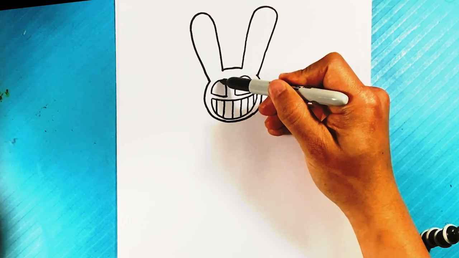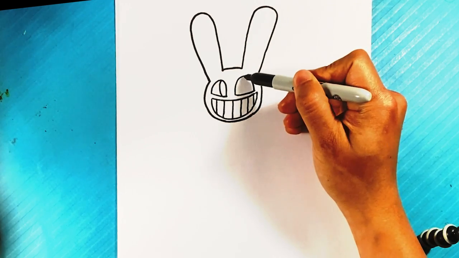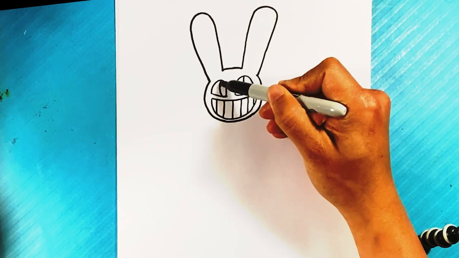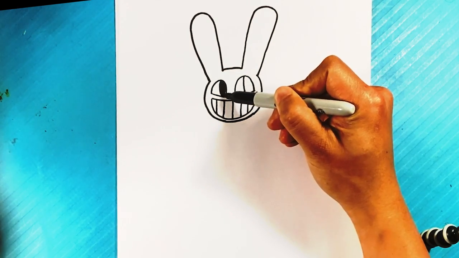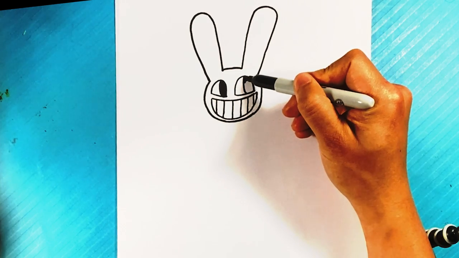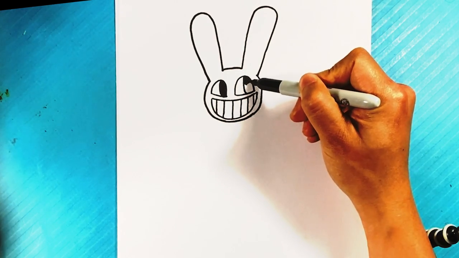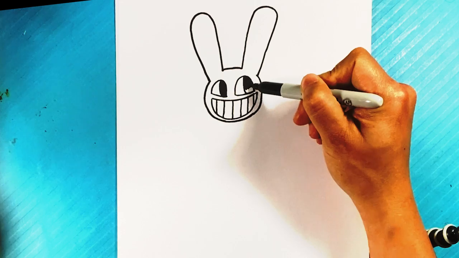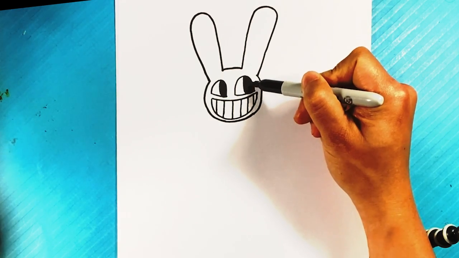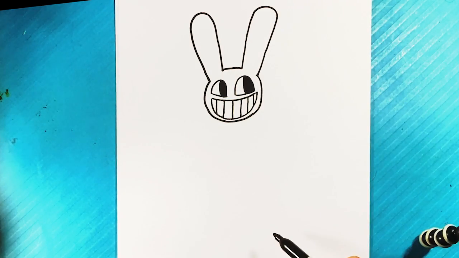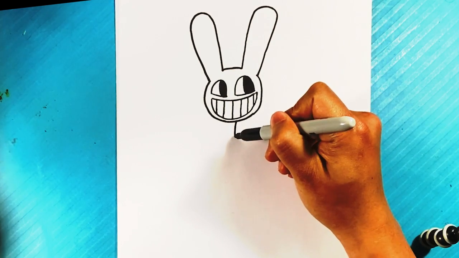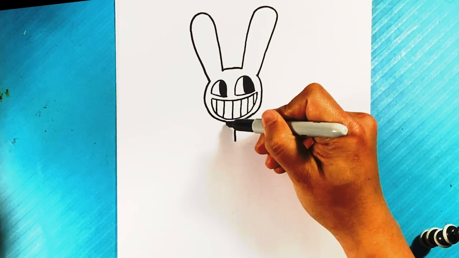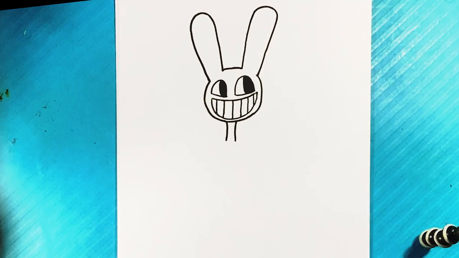Gonna go over here on this side now. Draw a curve right there. Draw a curve right here, and I'm gonna fill in the right side. Right there. All right. Curve right there for that long neck that he has. It's a really long neck.